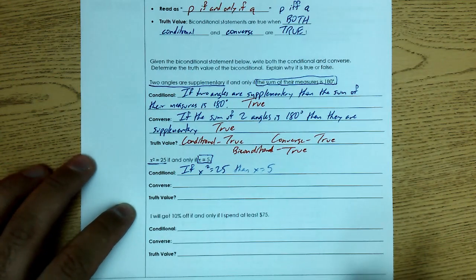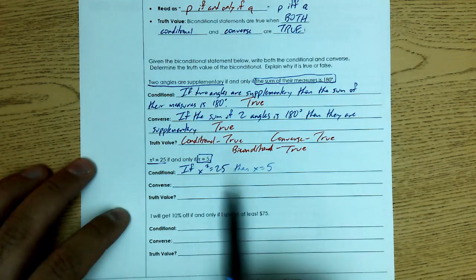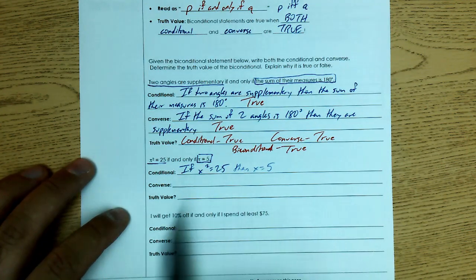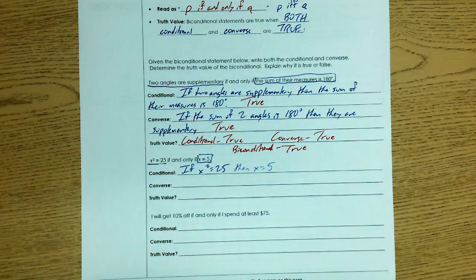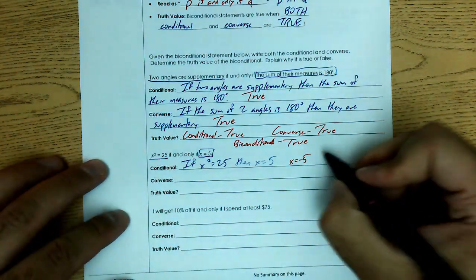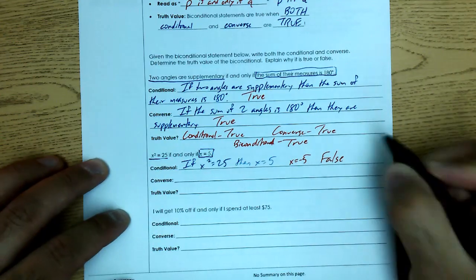Is that a true statement? Is there any other number that you can plug in for x that would make this a true statement? Well, x could also be negative 5. So that makes this false.